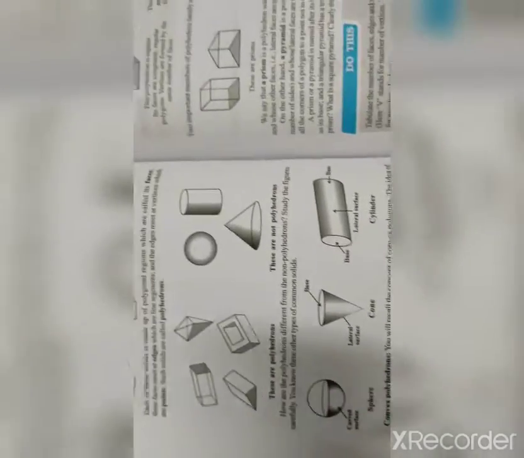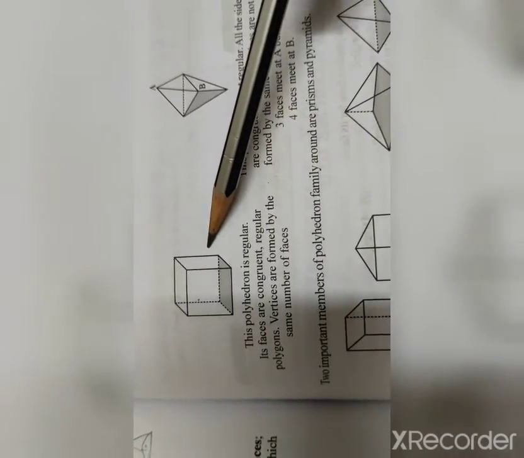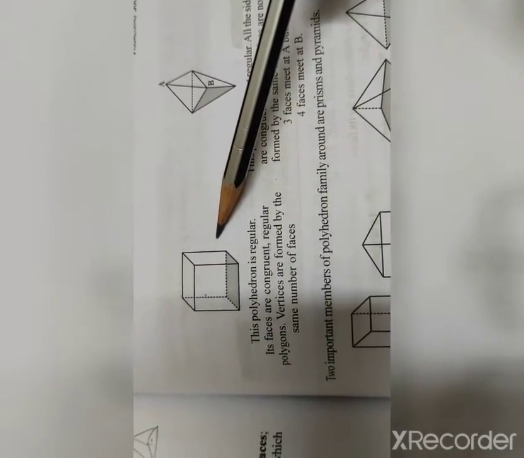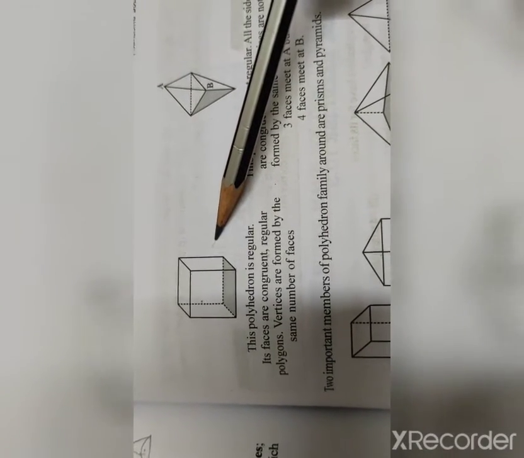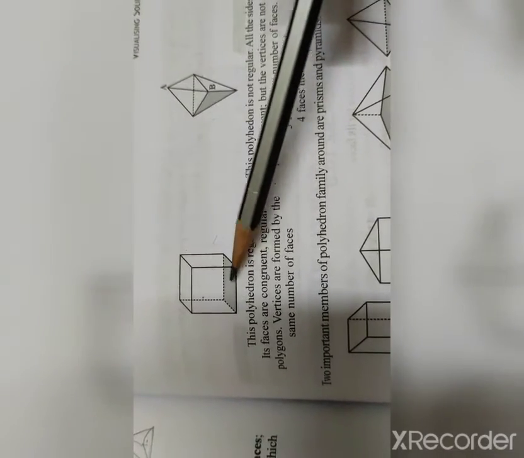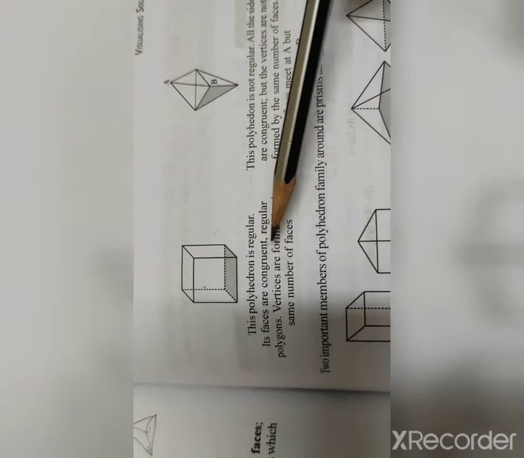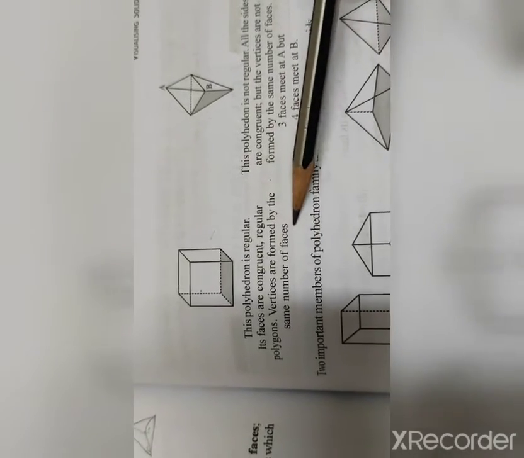So you can see here the example of a cube. In the cube all the faces are square shape, so polygons, and they are meeting. This polyhedron is regular, its faces are congruent regular polygons, vertices are formed by the same number of faces.